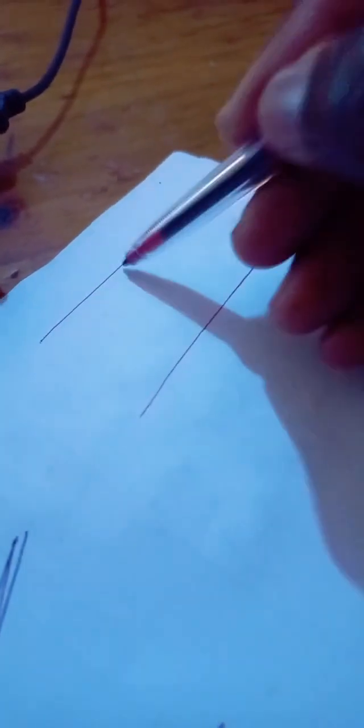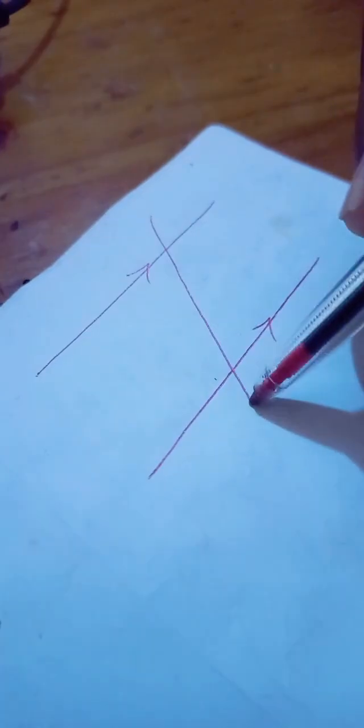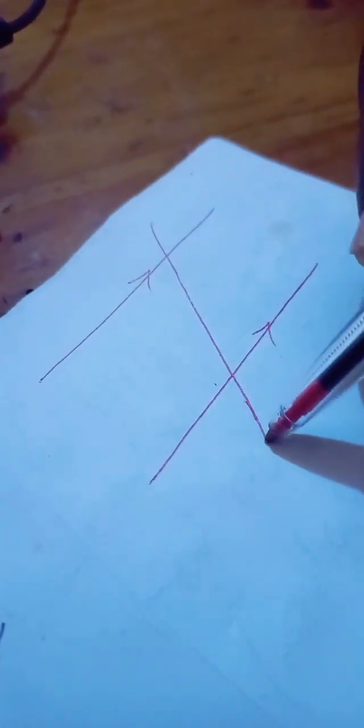Let's go to this guy. What do you call this guy? Parallel lines. Let's deal with parallel lines.